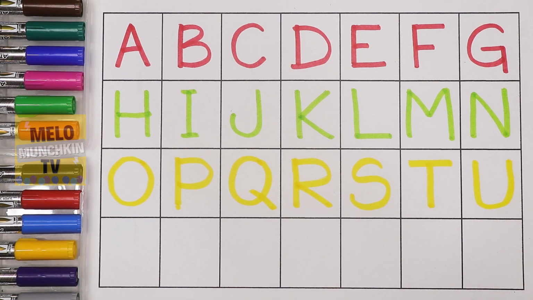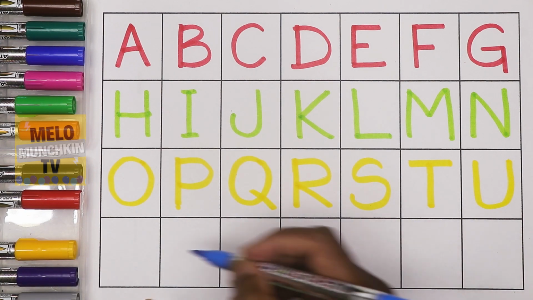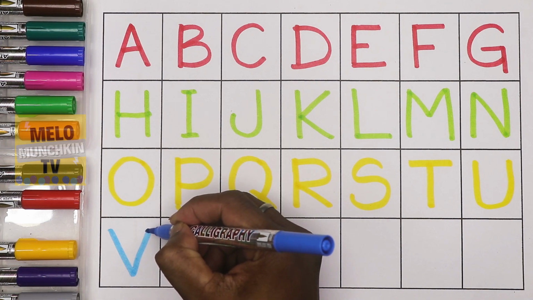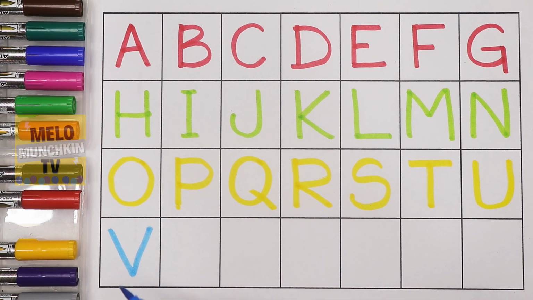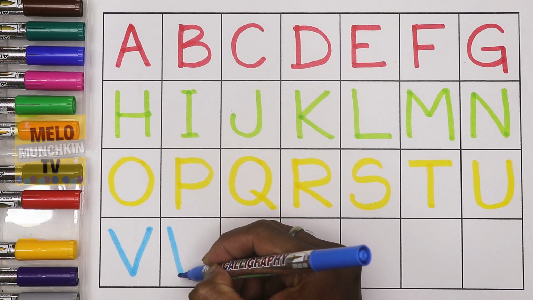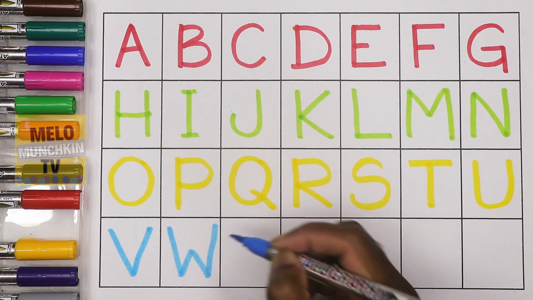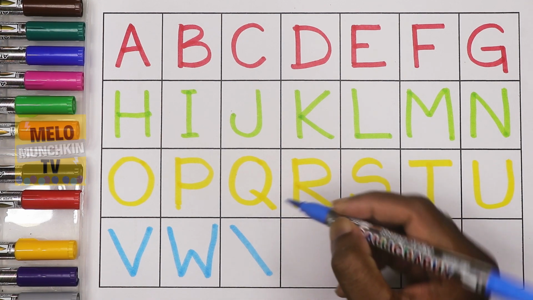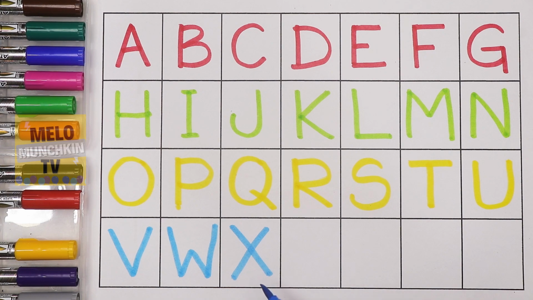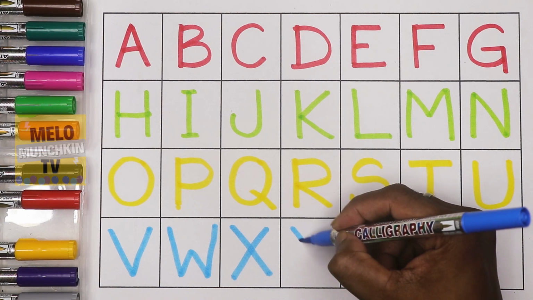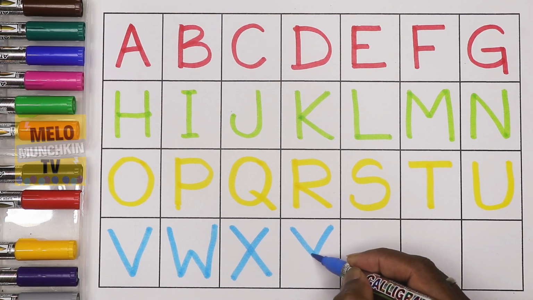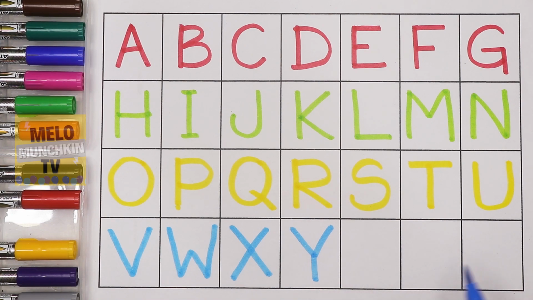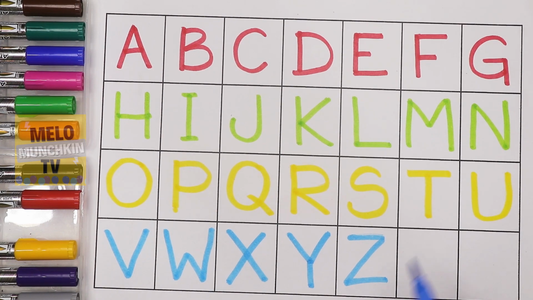And for the last line I'll take blue color. So after U it is V for van. W for watermelon. X for xylophone. Y for yacht. Z for zebra.